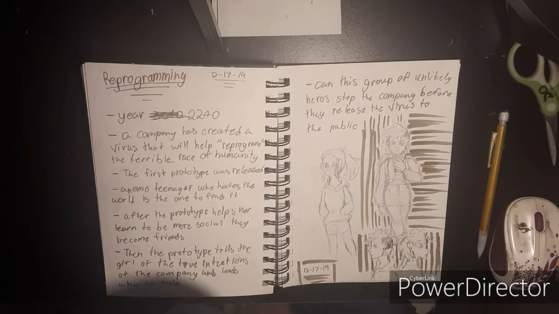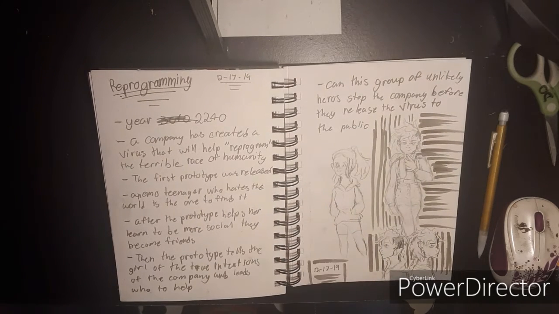I like things where the robots learn human emotion and sort of obtain it themselves. Then the prototype finds out that the company's intentions are not as good as they have led people to believe, and so he leads her to help. I don't know who he's going to be, but it's a guy, and he's a former worker who has left the program, and Proto knows him because he was the first one to program Proto and the first one that Proto ever met.